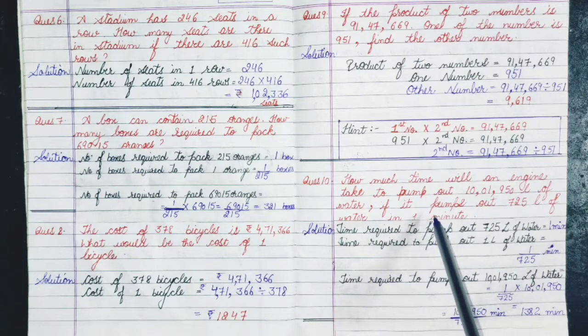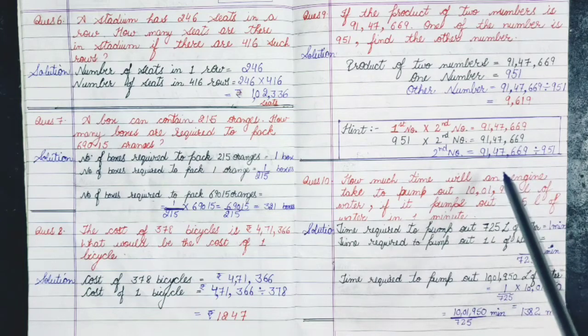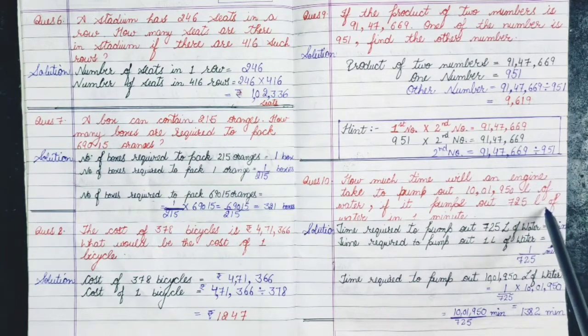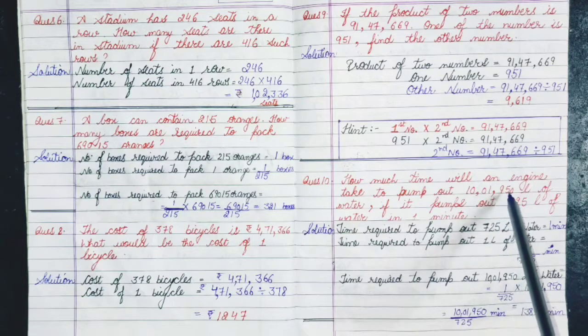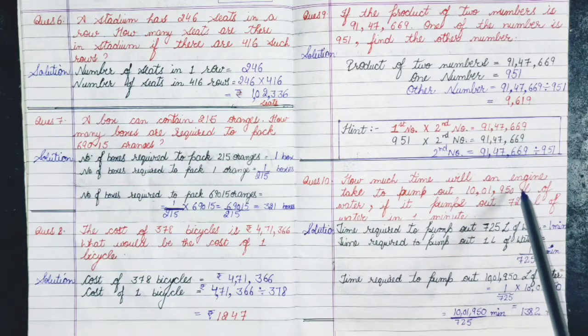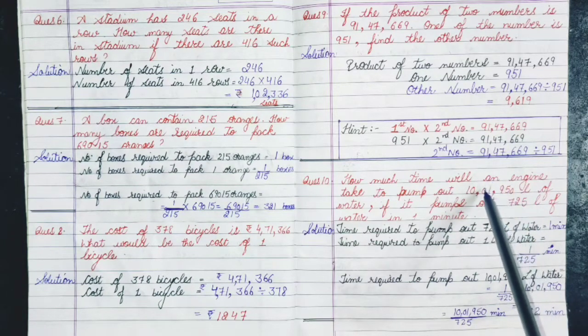Class, the question is saying that in 1 minute the engine pumps out 725 liters of water. We are required to calculate in how much time 10,01,950 liters of water will be pumped out, right?